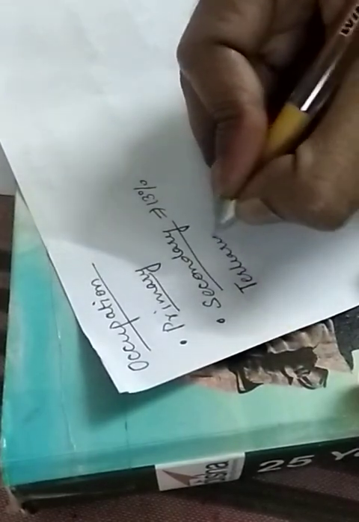About 13% of the population depends on this. Next is tertiary, the service sector, and 20% of the population depends on this. So the major sector is primary.